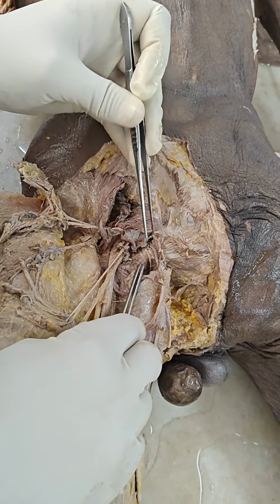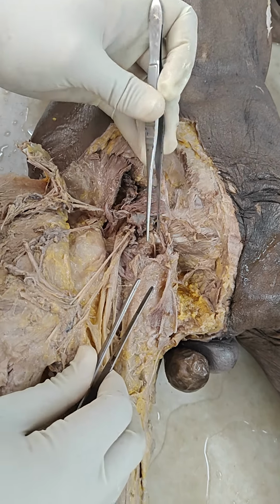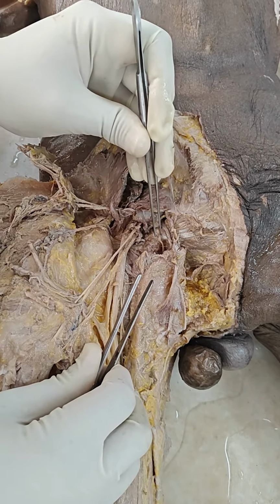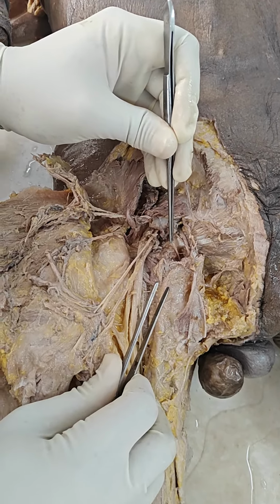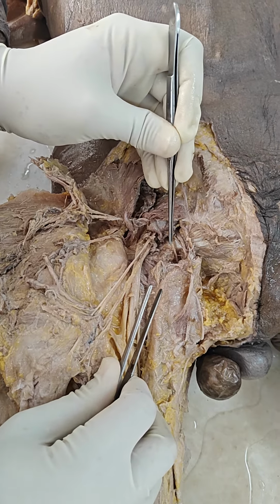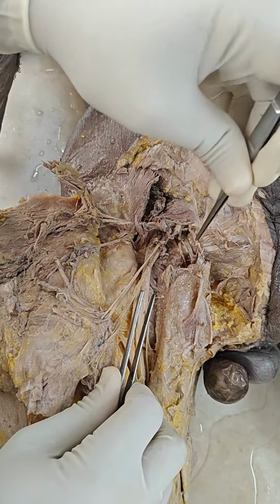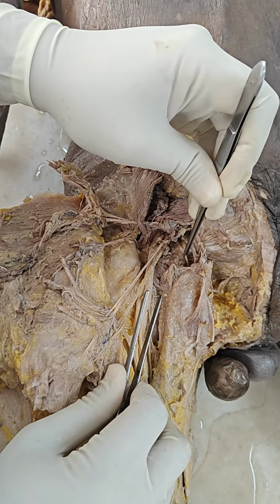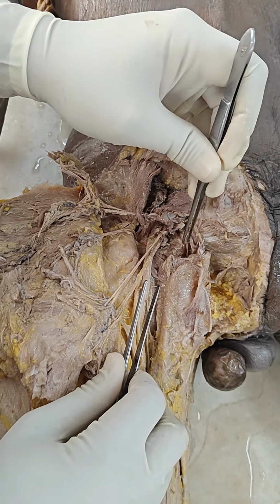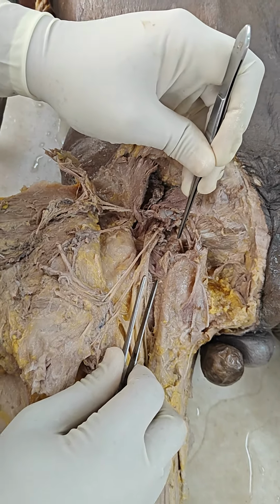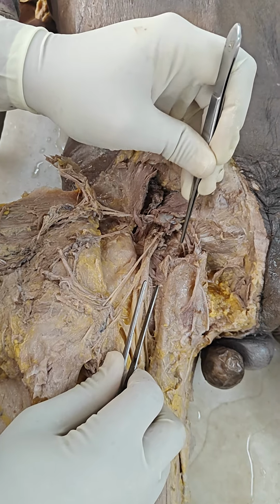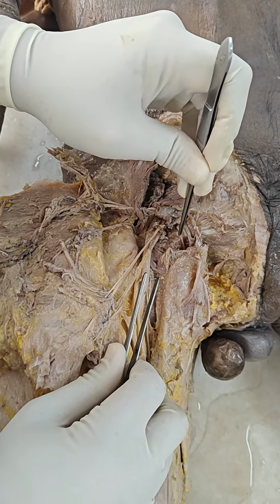The nerve to obturator internus is formed by L4, L5, S1, ventral rami of ventral division, and it also supplies the obturator internus and superior gemelli.